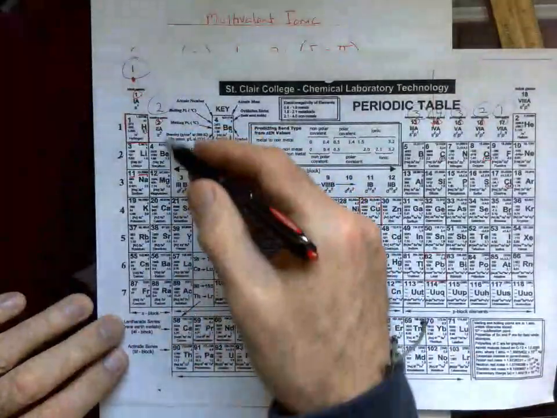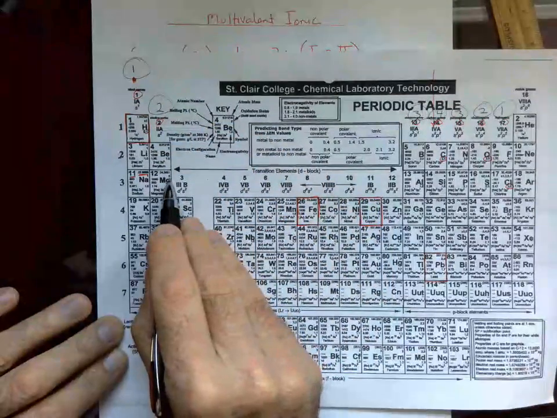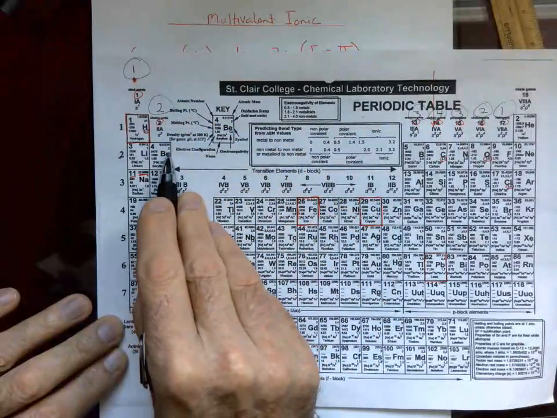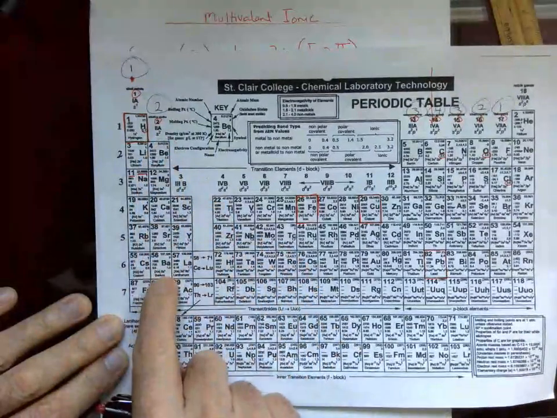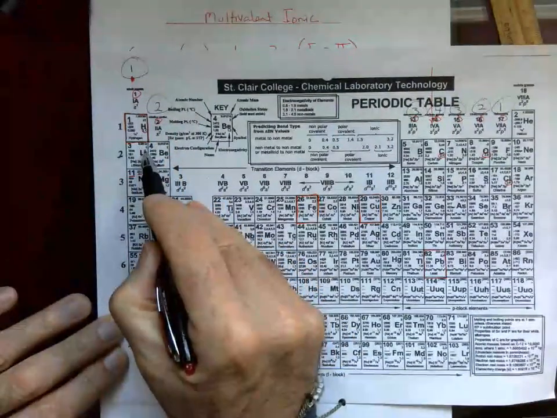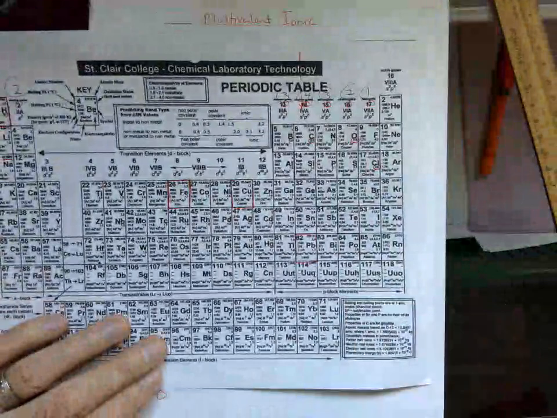If you look at group 1 and group 2 metals, because all ionics begin with a metal, the charge is given right here in the periodic table. And I don't know how clearly you can see that, but everything in here has a charge of 2. Everything in this column has a charge of 1. All of these guys have multiple charges.